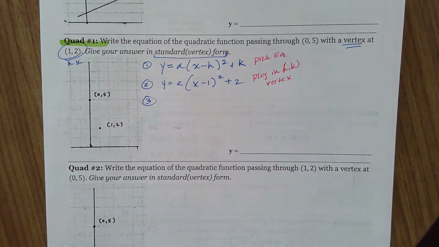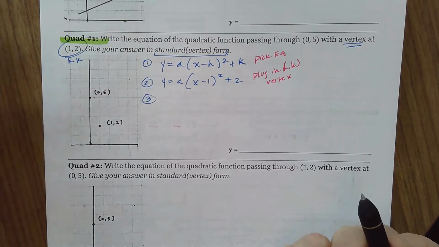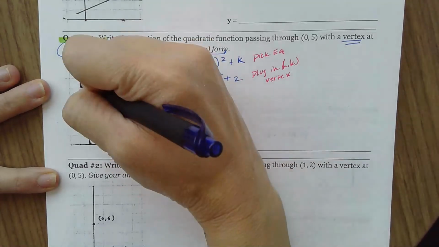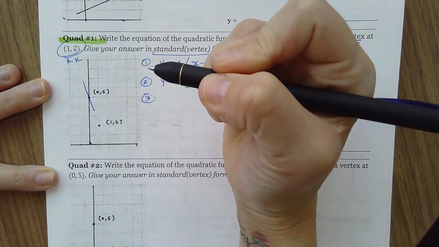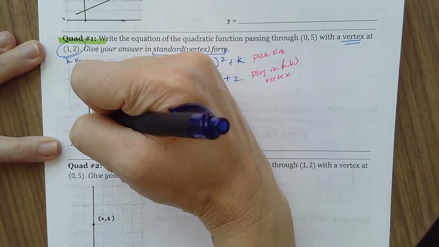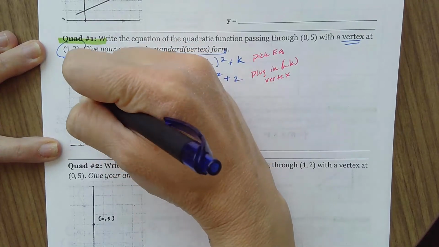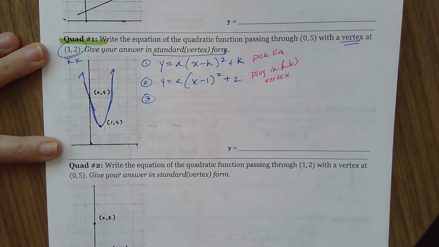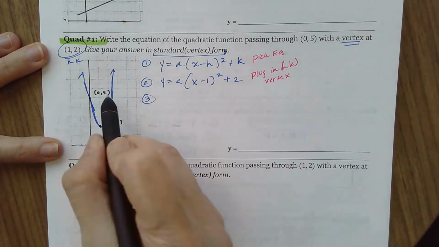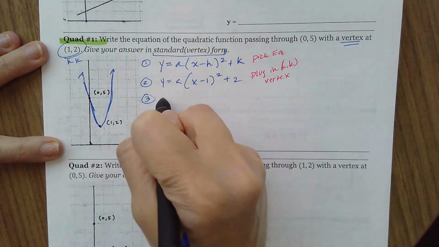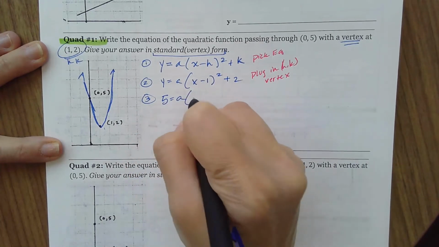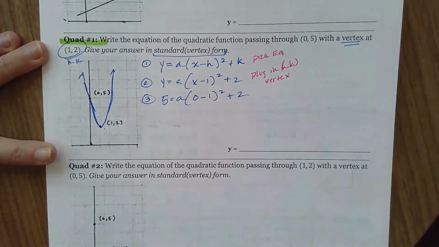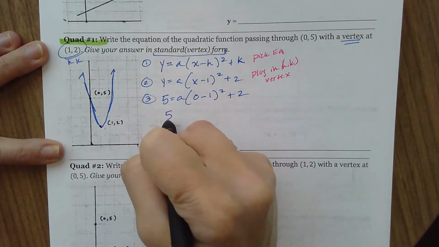So what we're going to do is plug in another point to figure out what the a value is. So remember what it said here, the vertex is at 1, 2. So that means our parabola is going to look something like this. Right? It has to be, this is the vertex. I'm going to plug in this point, which was the y-intercept, for x and y. So plug 5 in for y and 0 in for x. And then just solve your equation for y.